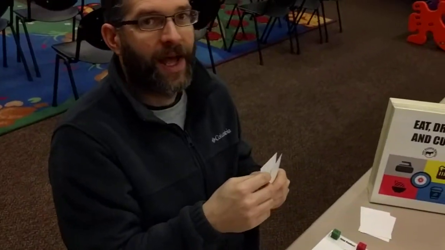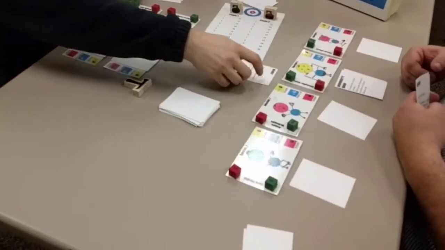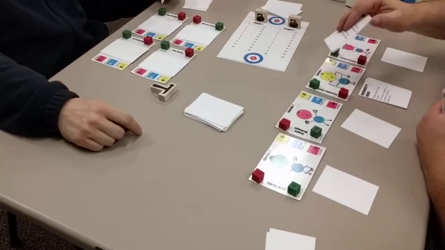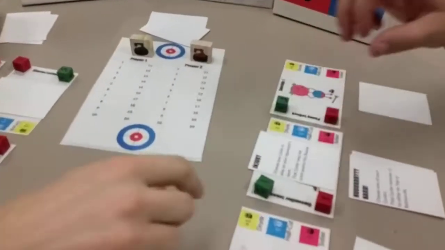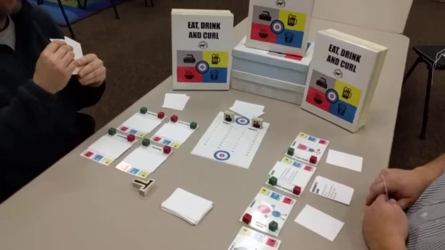Kevin, are you playing or passing? I'm playing. I'm going to injure his curler, which knocks him out for the entire round. I'm injuring Gwennifer Jones. Okay. Pass. I pass.